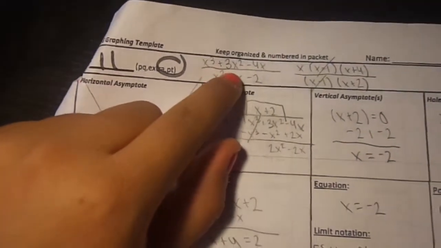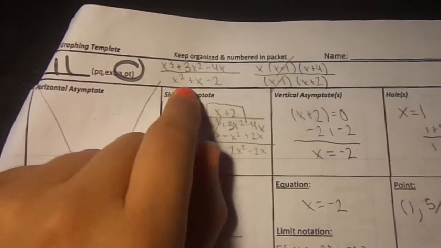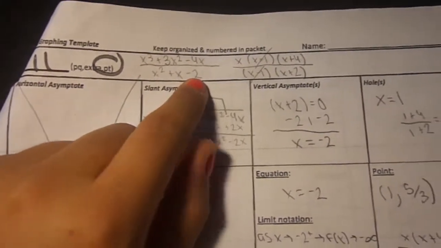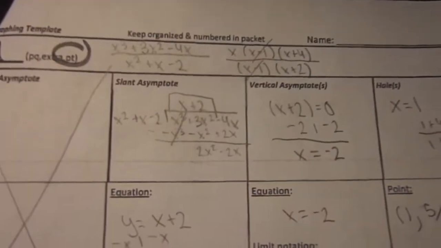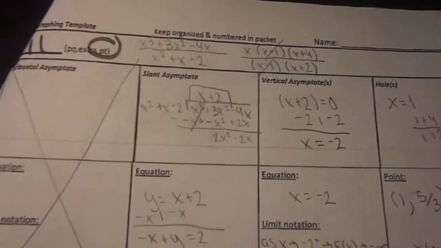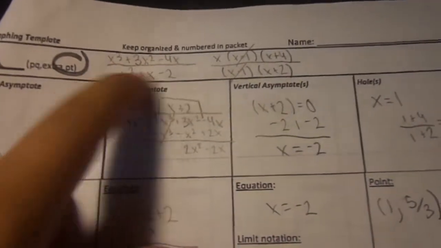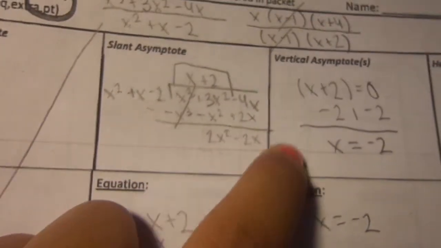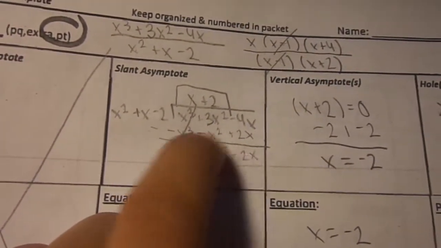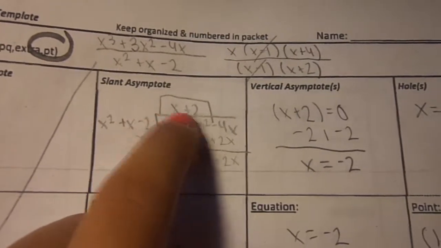So the equation that I decided to base this on was (x cubed plus 3x squared minus 4x) over (x squared plus x minus 2). Because it is 1 degree bigger on top, it's not a horizontal asymptote, it is a slant asymptote, and how we solve slant asymptotes is by using long division. So I put my denominator on the outside and my numerator on the inside, and I end up getting x plus 2, and I don't really care about the remainder because all we care about is finding the mx plus b.